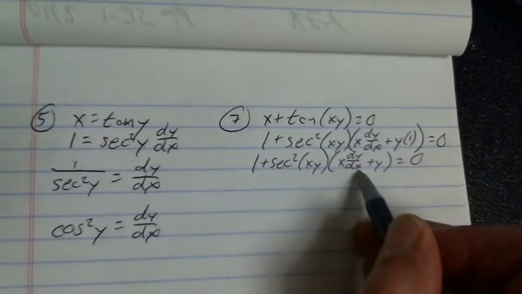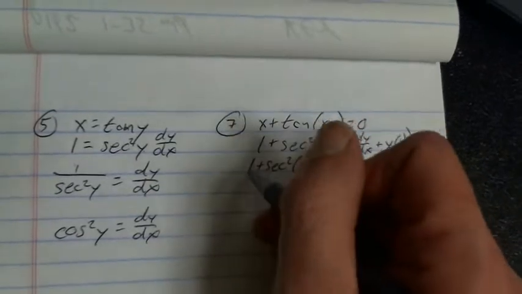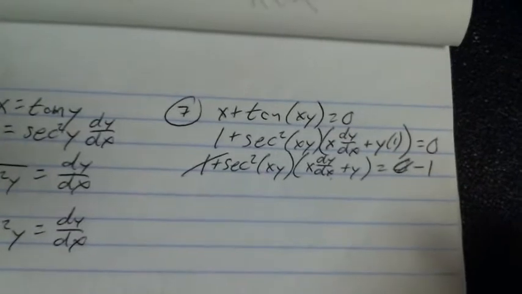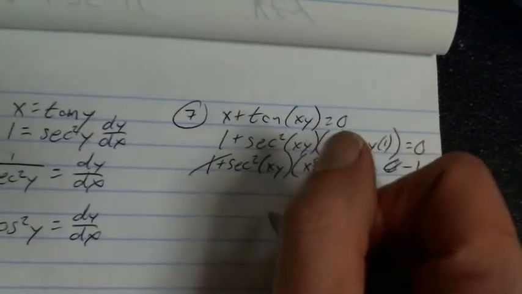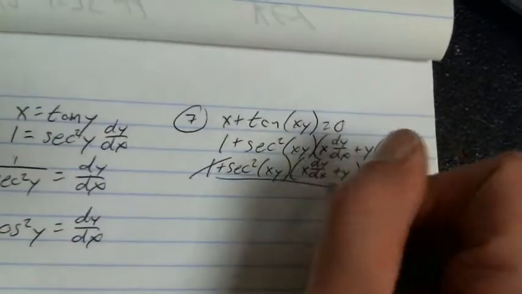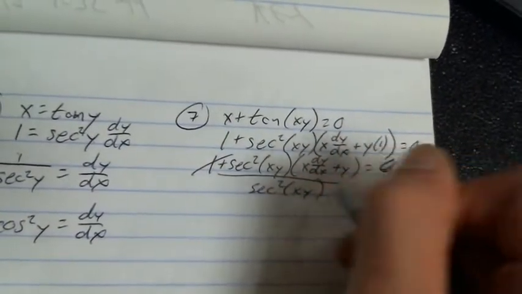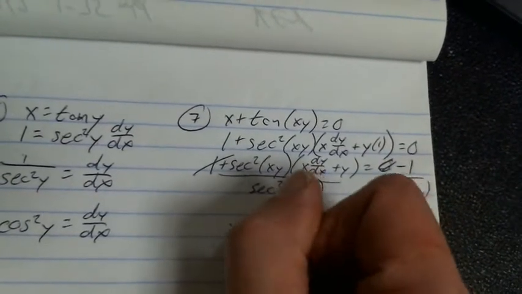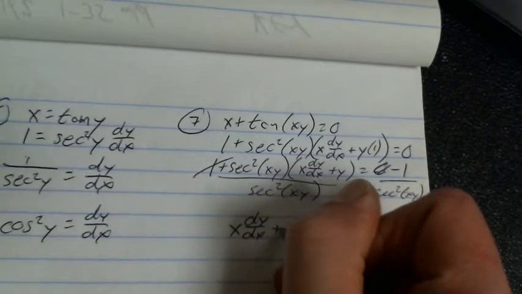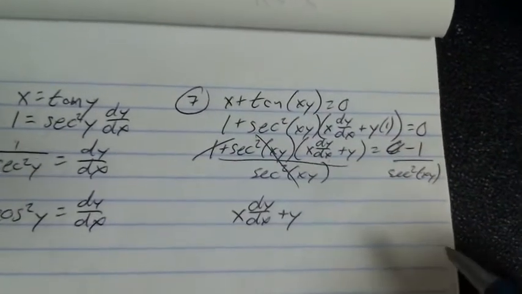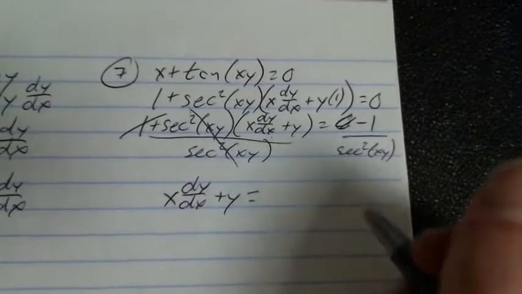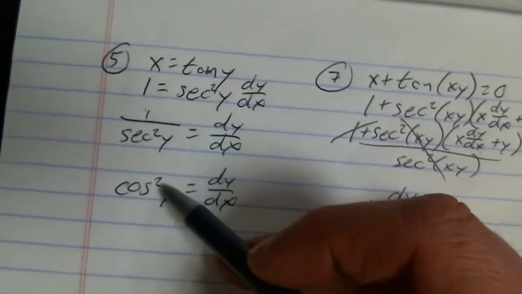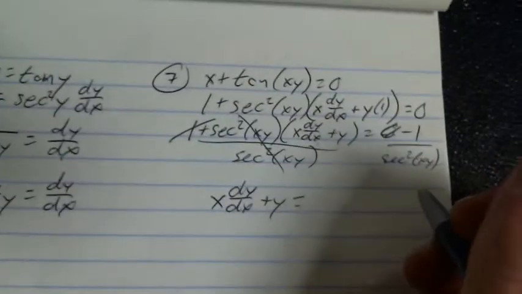Need to get our way into here somehow. So let's start peeling them off. Subtract 1 from both sides. Divide both sides by secant squared. So we've got x dy/dx plus y equals negative 1 over secant squared. We just saw in the last one that 1 over secant squared was cosine squared.